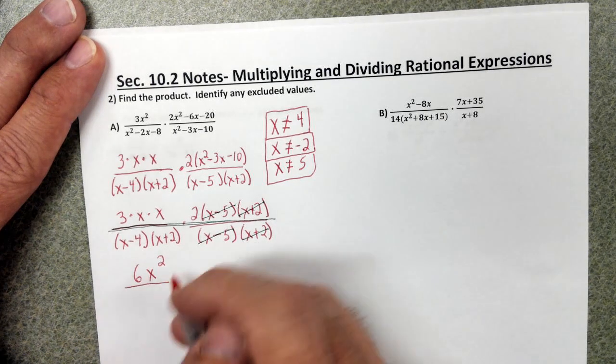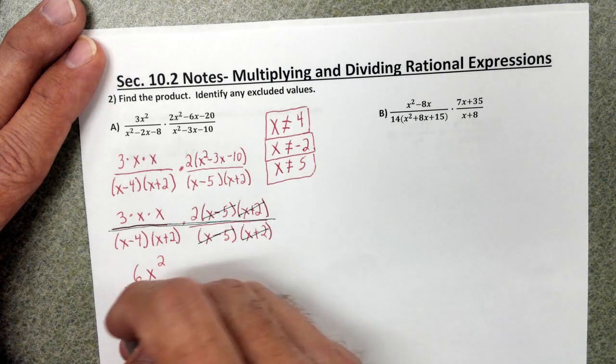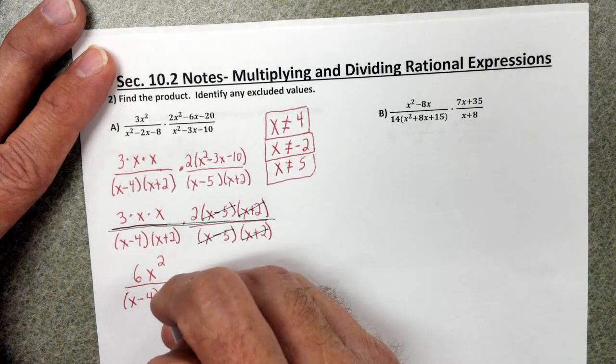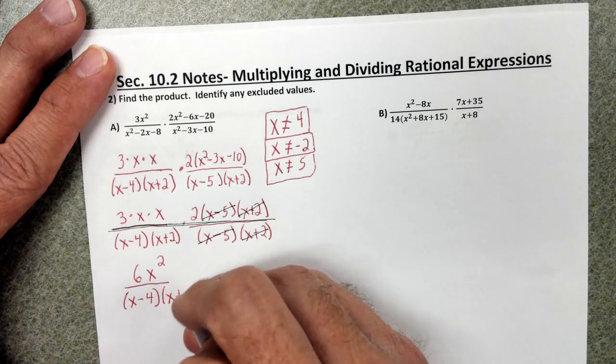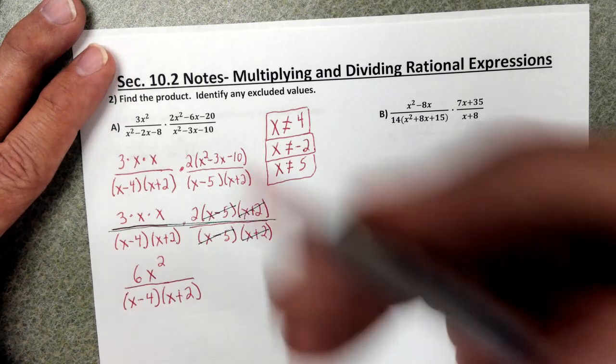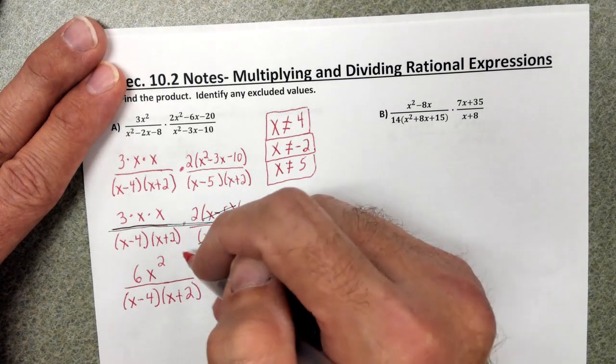On the bottom, we could multiply that back together, or you can leave it in factored form. X minus 4, x plus 2. And there are benefits to leaving it in factored form as we move forward when we're solving different things.